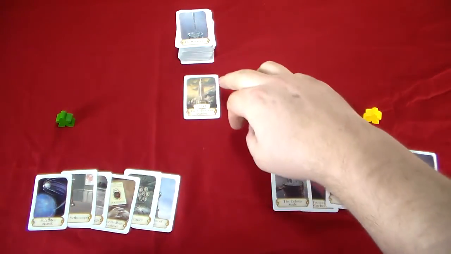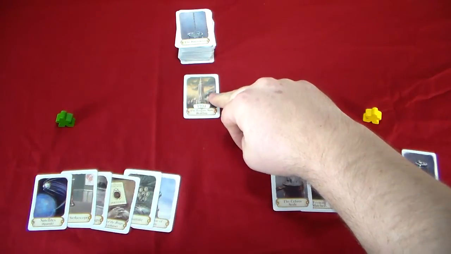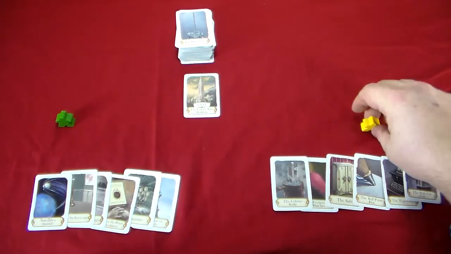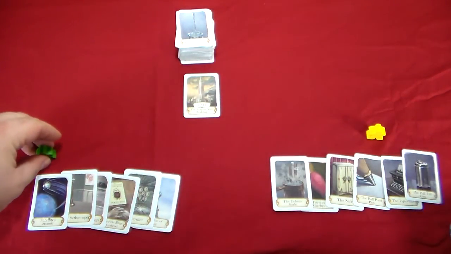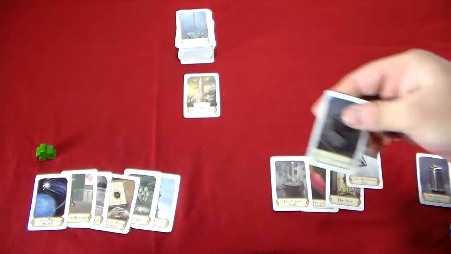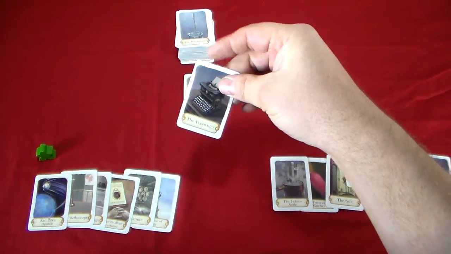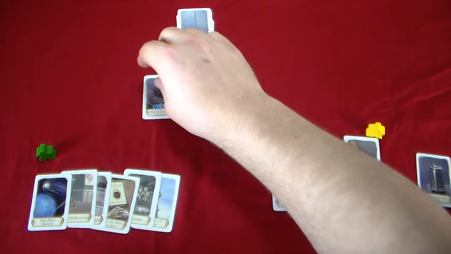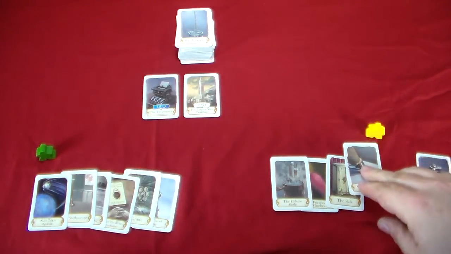So the first card out is Empire State Building, and it was made in 1931. So Jen will go first, and she's going to say that the typewriter was made before the Empire State Building, and she would be correct. It was made in 1873.